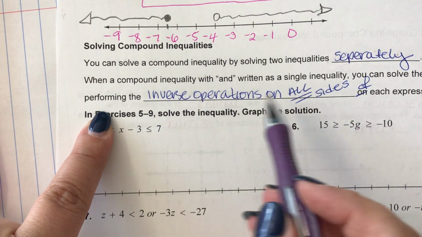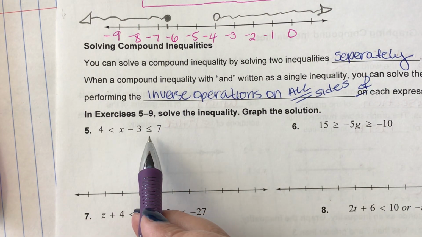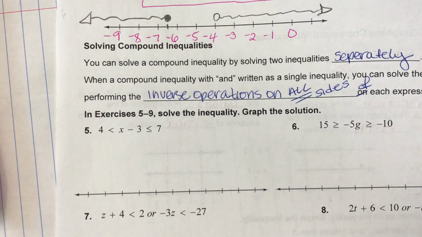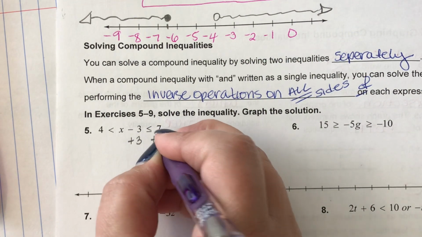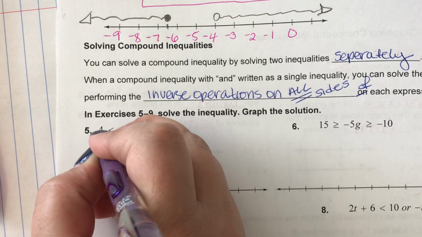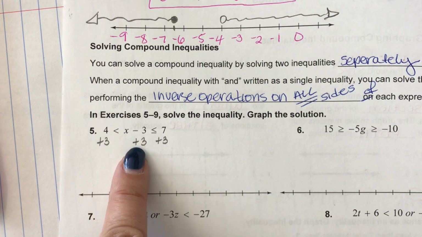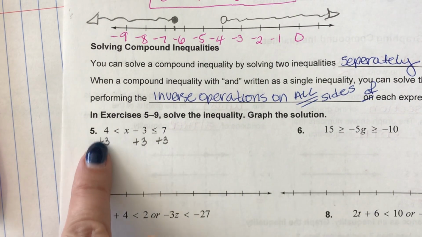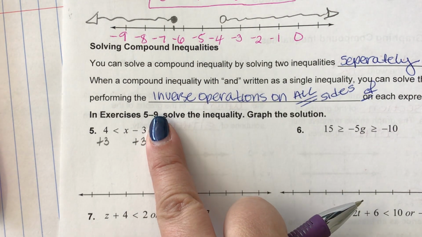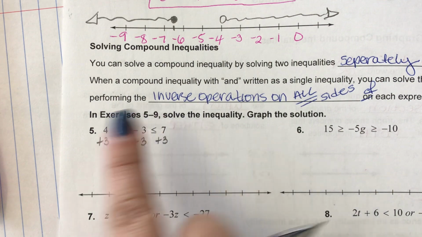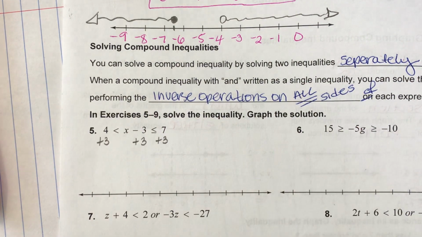So what this second sentence is talking about, that when you have an and statement that's written all together like this, as a single compound inequality, you can essentially solve both of them simultaneously or at the same time by just making sure that you do that inverse operation that isolates your variable on all sides, and in this case that means all 3 sides. Which is what I would have done if I did this one separately and then that one separately. We're just doing it together in one step instead of doing it in 2 separate steps.